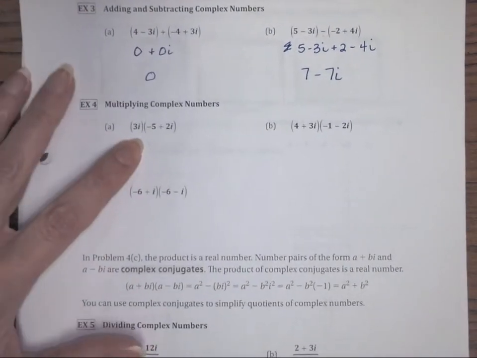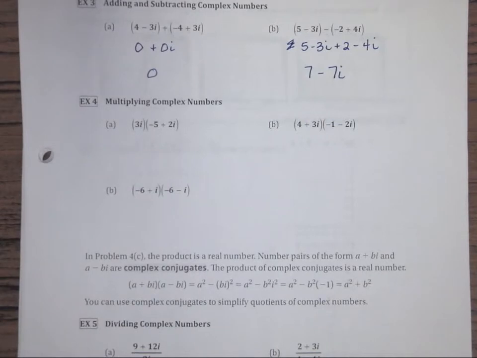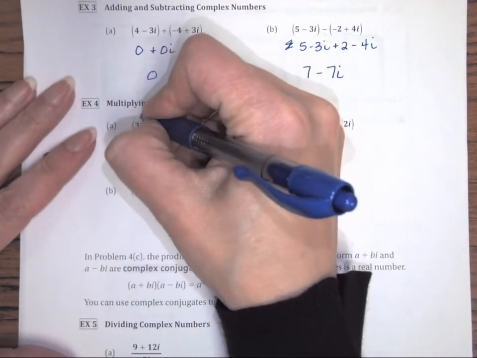Next thing we're going to do is we're going to multiply some complex numbers. And in this situation, this looks like a distribution situation, right? That's exactly what it is.